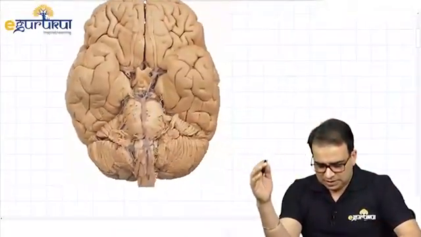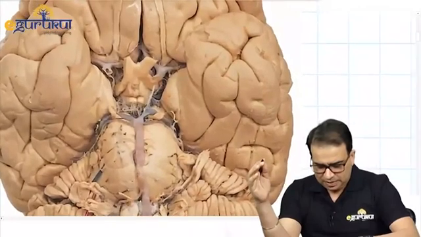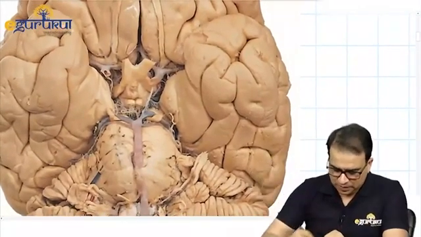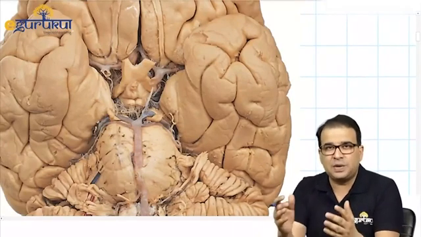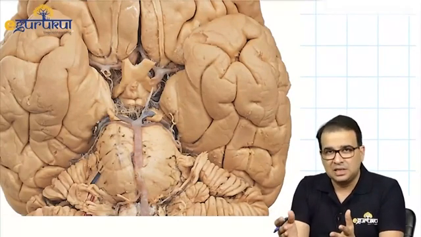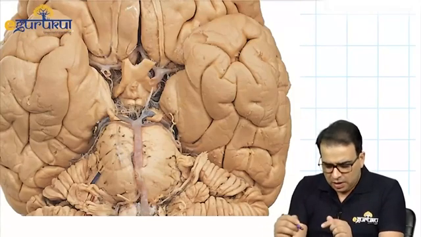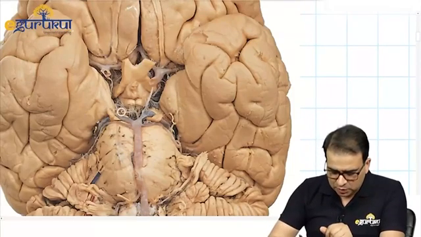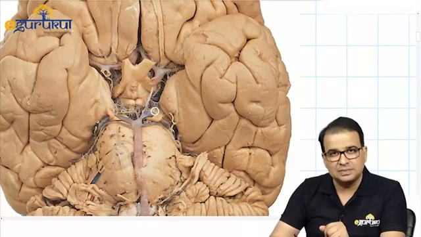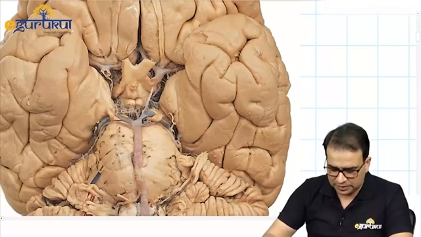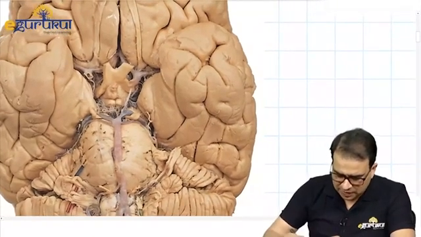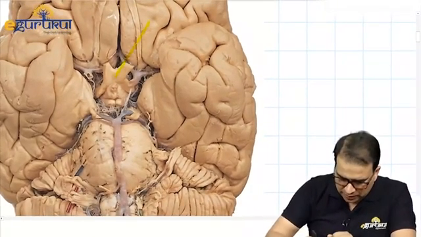So let me take the same picture here, but I'm using this fresh image just to discuss this region, that is the interpeduncular fossa. Well, first of all, why do we call it the interpeduncular fossa? It is present between the two cerebral peduncles, the two peduncles of the midbrain, which cannot be seen clearly in this image because we have all these small blood vessels present. So that's the side where we have the two peduncles, and in between those two peduncles, this fossa here is called the interpeduncular fossa.